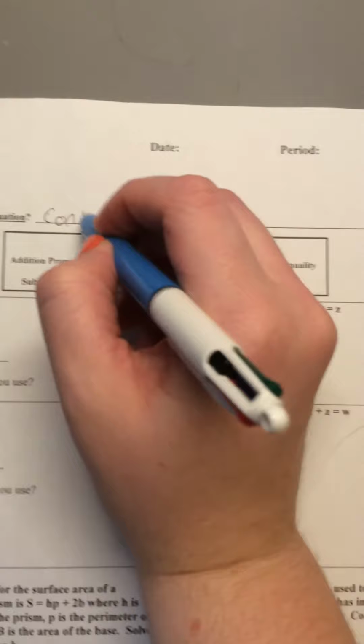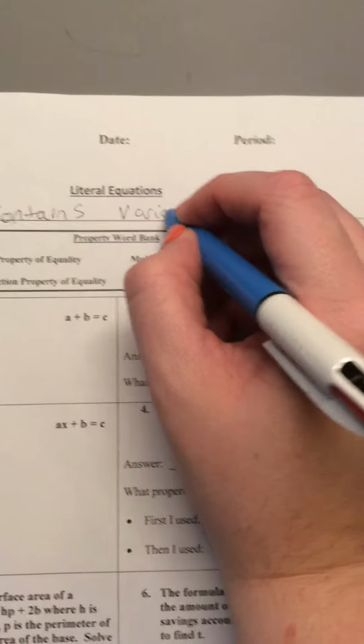Today we're going to talk about literal equations. So the first question is, what is a literal equation? A literal equation is an equation that contains variables and letters.